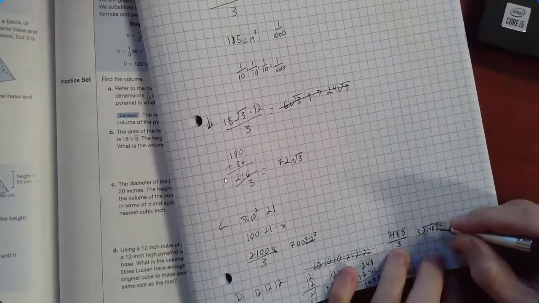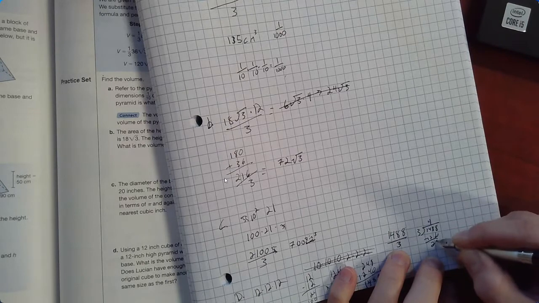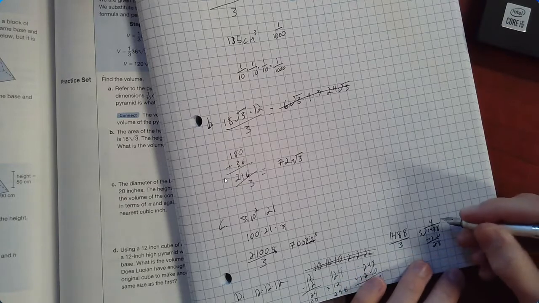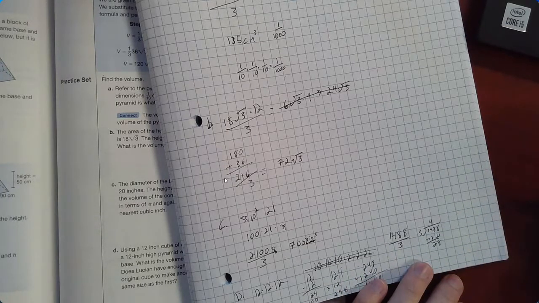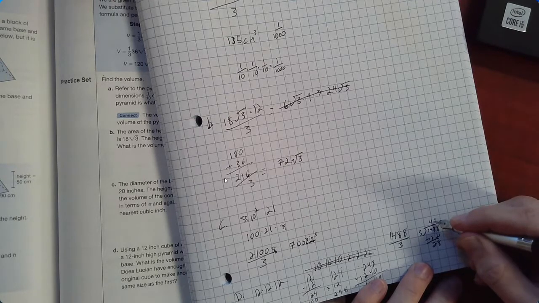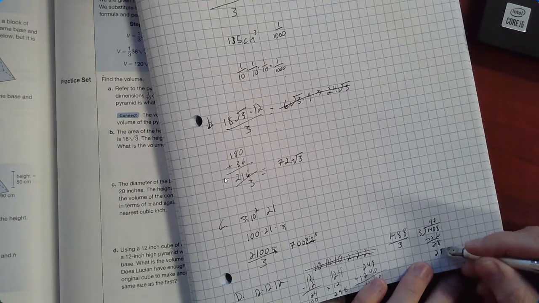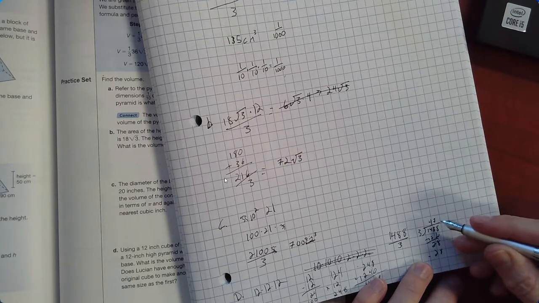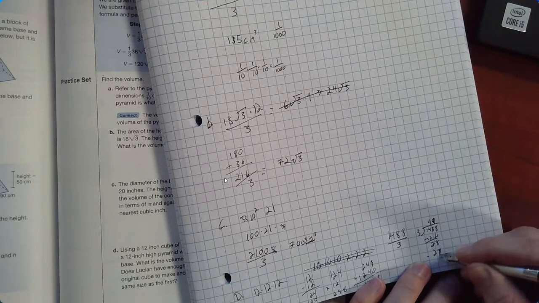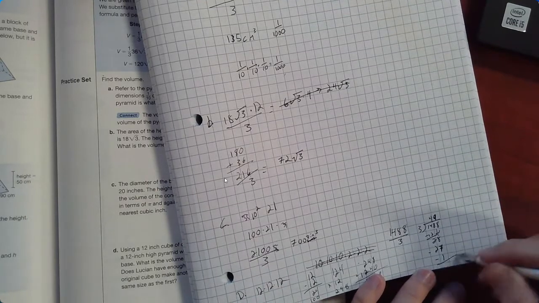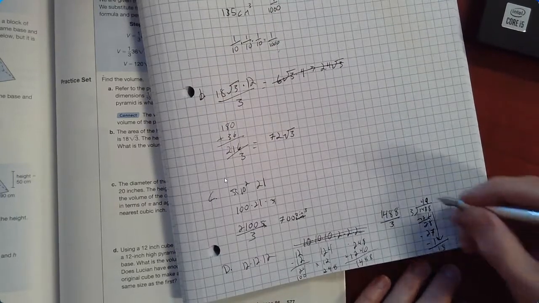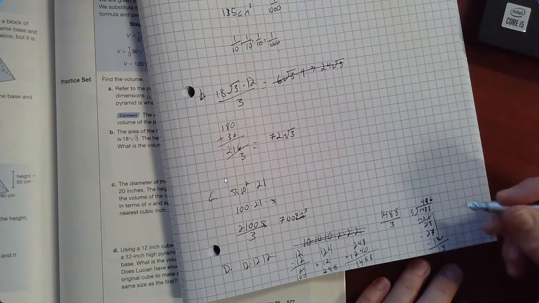Three goes into 14 4 times. 8 comes down. 3 goes into 28, 9 times. Then 3 goes into 18 6 times. Okay, so 496 is our answer.